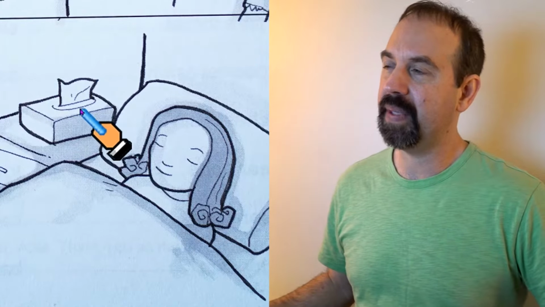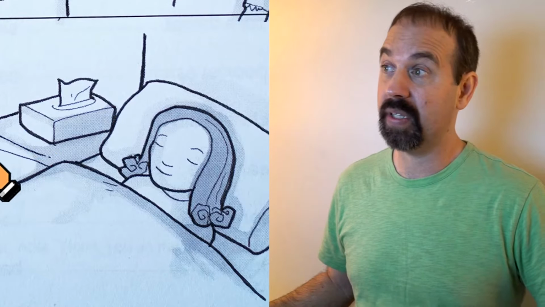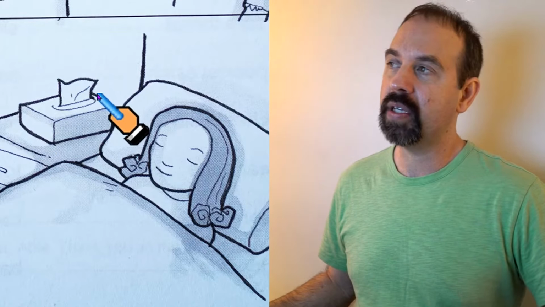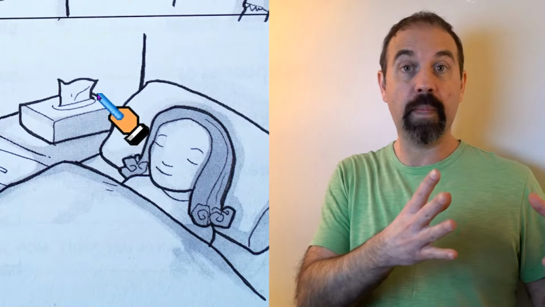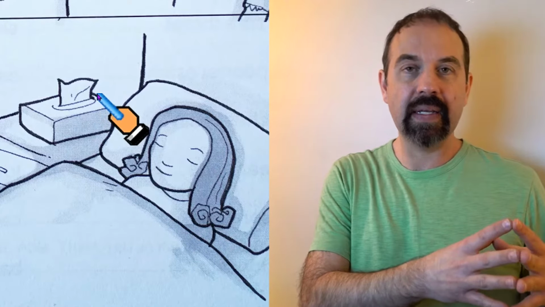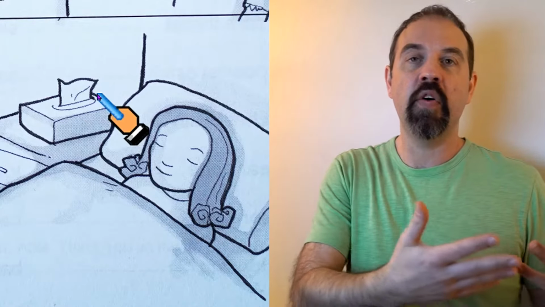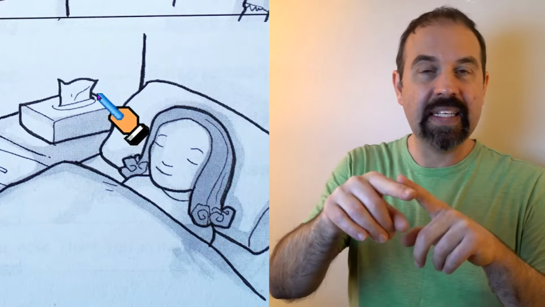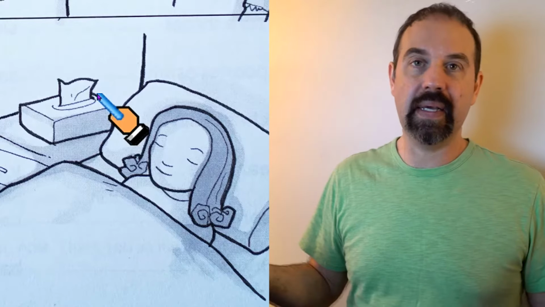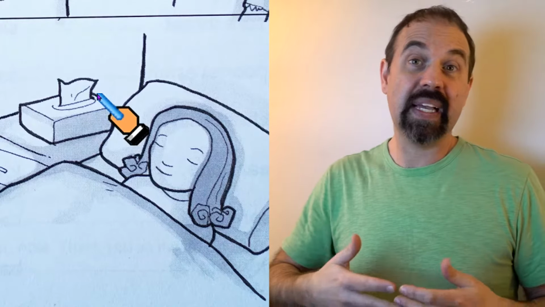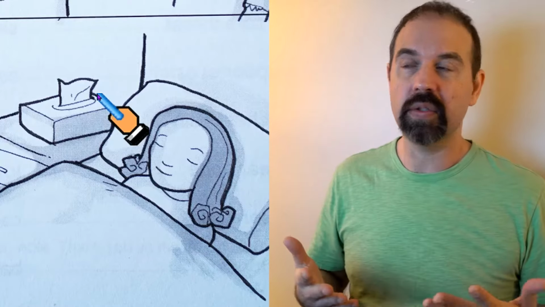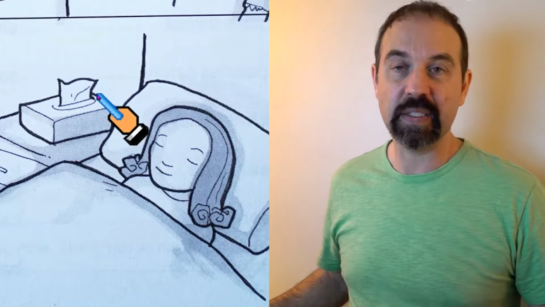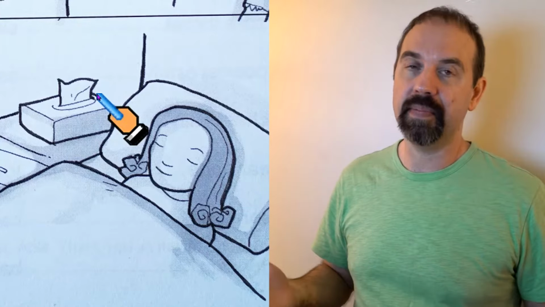We also have something here on the nightstand, or this dresser, that we call Kleenex a lot of times. It's kind of like the word Band-Aid. The word Band-Aid is a brand name for an adhesive bandage, but we all say Band-Aid. In the same way, we say Kleenex for a type of tissue that we use to blow our nose or clean our nose. We call that Kleenex, but Kleenex is a brand name.